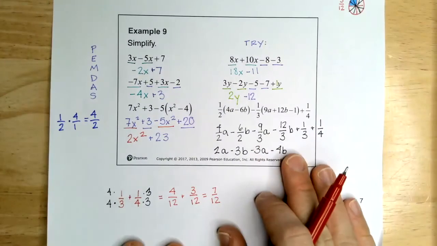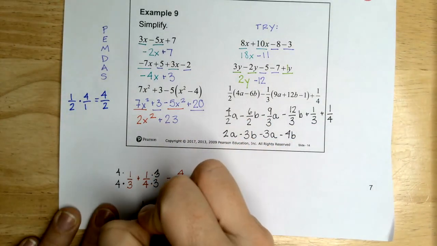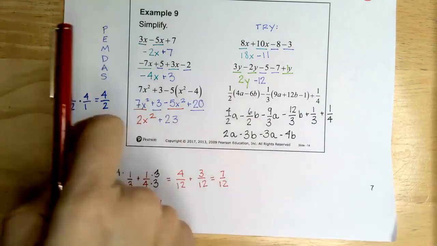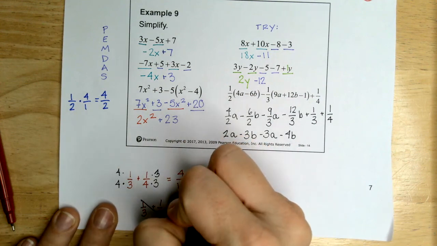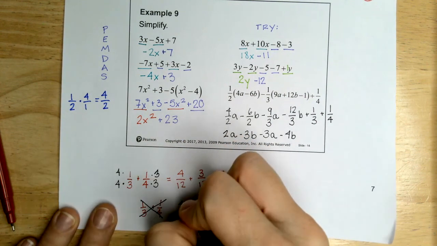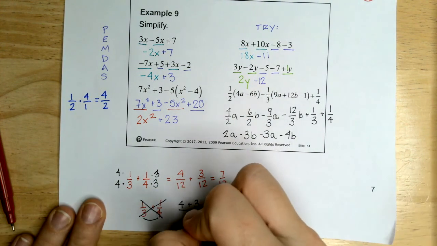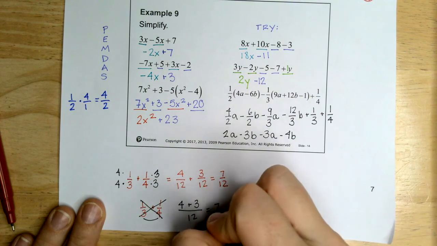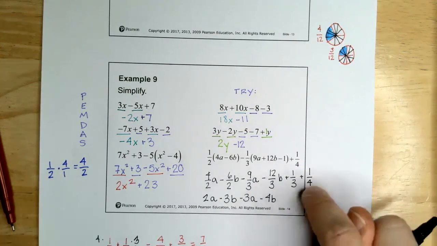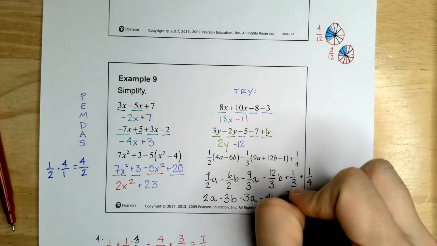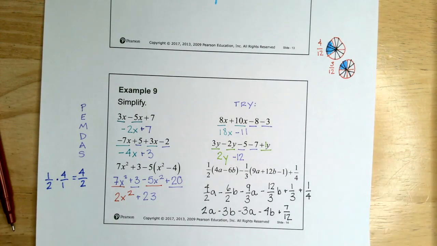Okay. Or remember Mr. Smiley, 1/3 plus 1/4. Start up here. 1 times 4 is 4. 1 times 3 is 3. 4 times 3 is 12. Either way. Okay, so now 1/3 and 1/4 I can call 7 twelfths. Okay, now we just combine like terms.